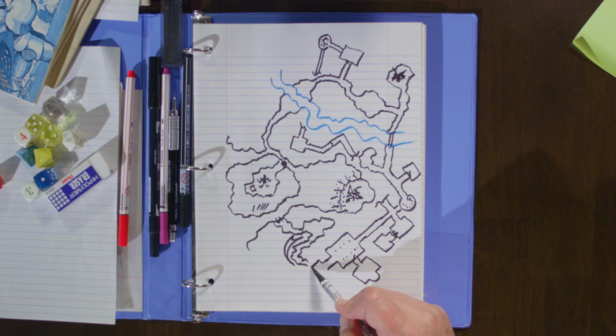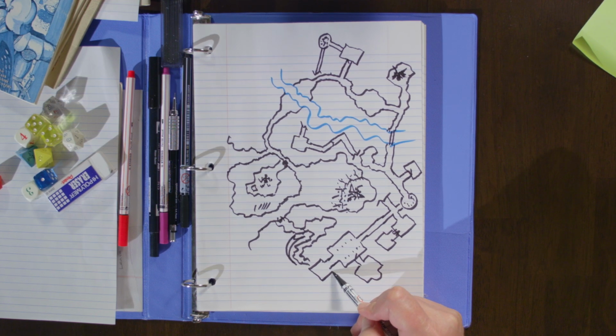I won't go into too much detail, but you see what I'm doing here. I'm just using everything that I talked about in the previous videos, and I'm just, boom, making a dungeon on the fly. We can put a room here at the end, some sort of room.